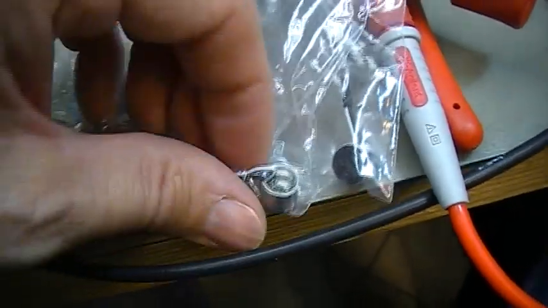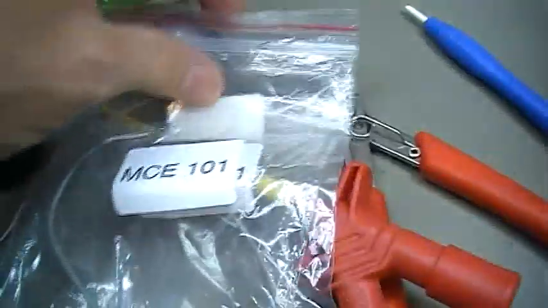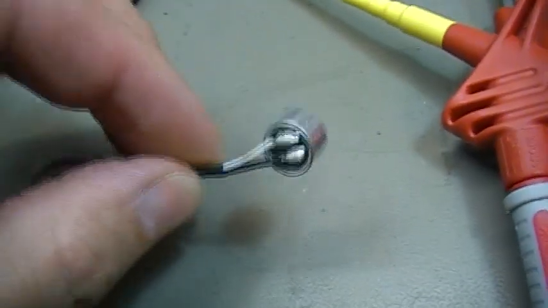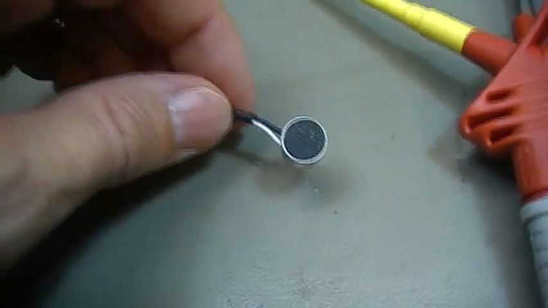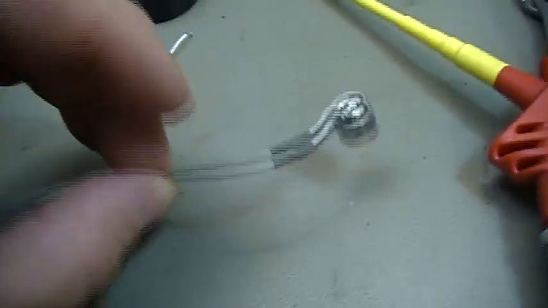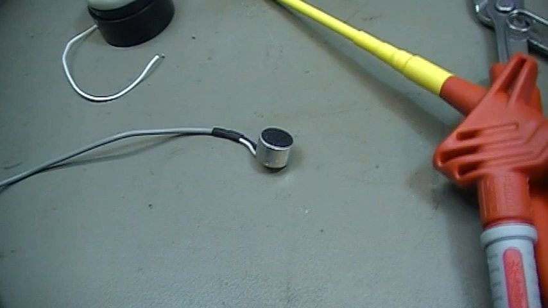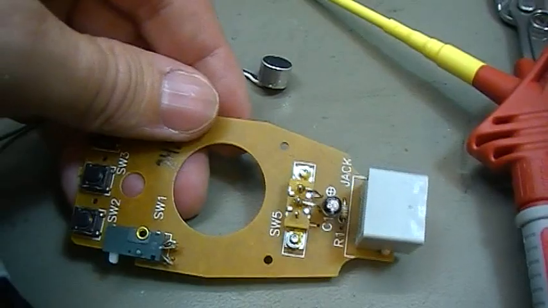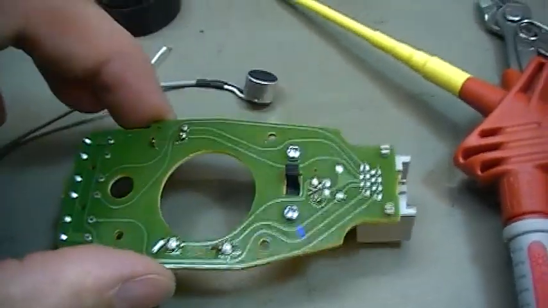What I have in stock, as I already said, are some electrode microphone capsules, which could fit to this radio, to this microphone.